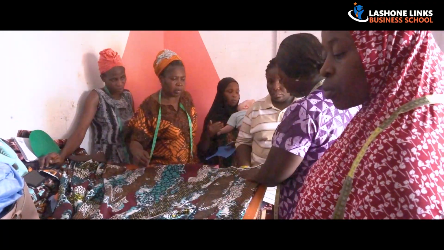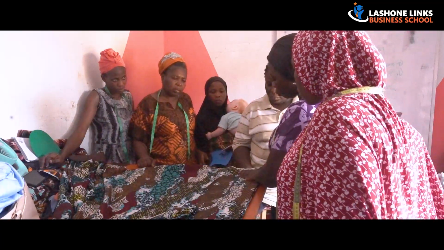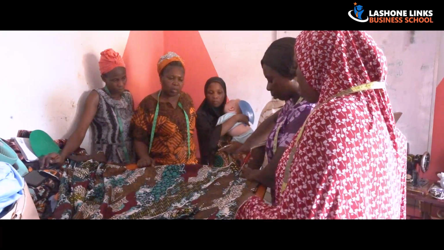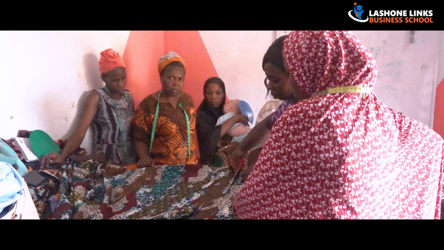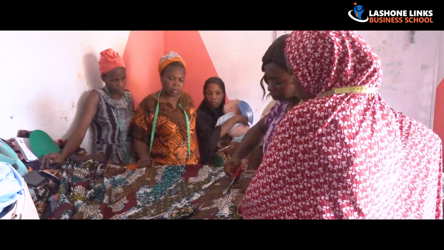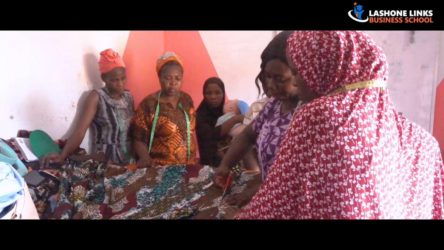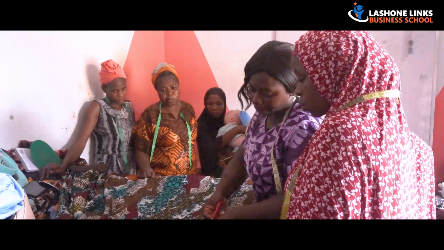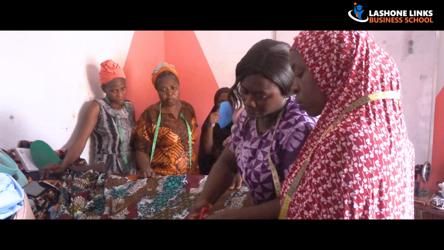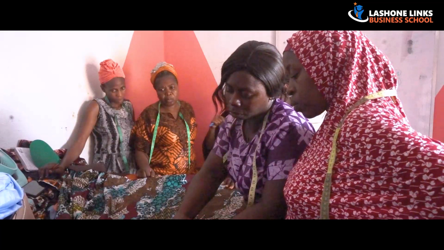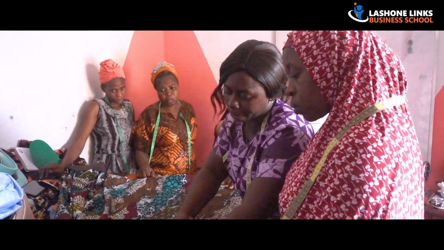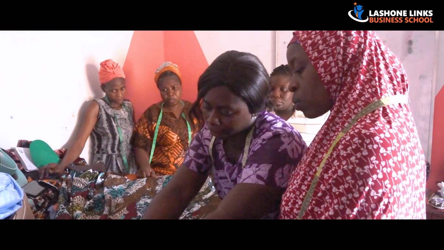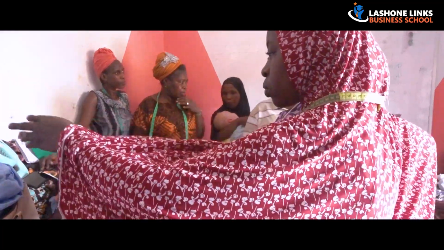So I'm cutting another piece. These two are the two pieces for the front skirt. There we have the front piece.